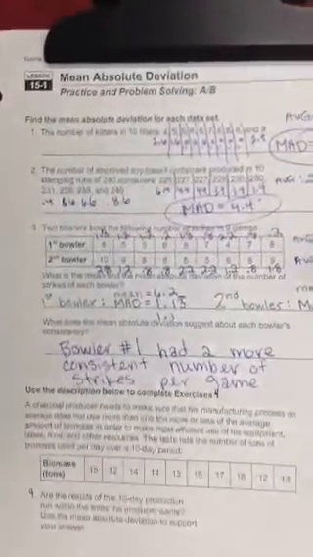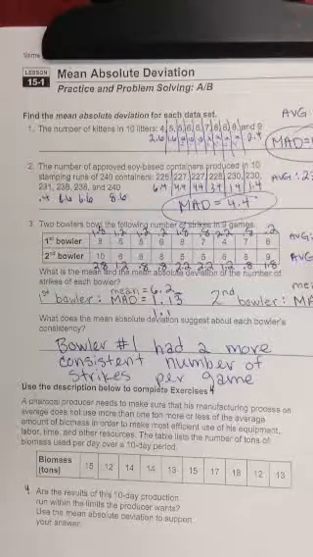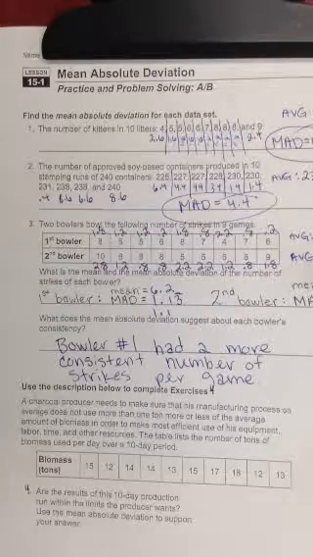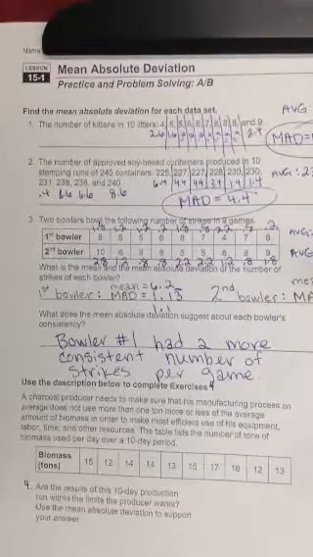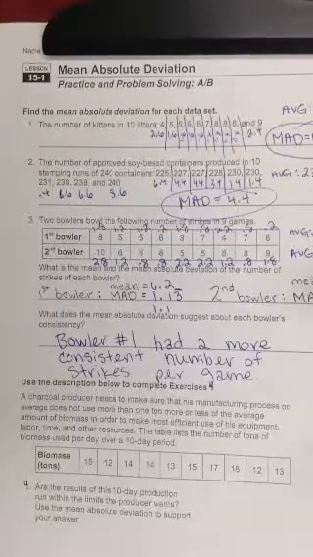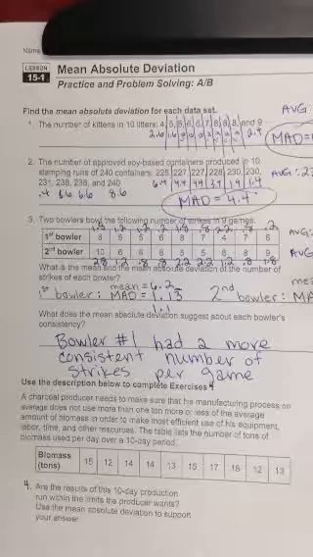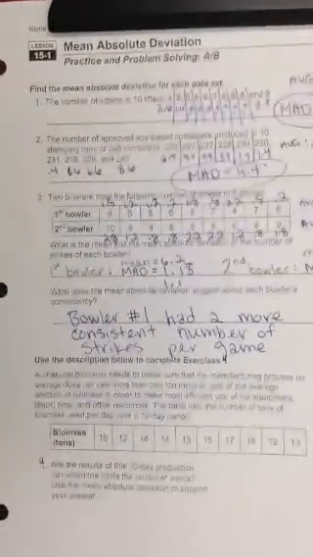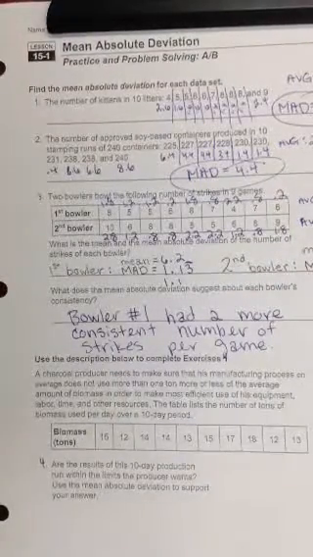The last problem says a charcoal producer needs to make sure that his manufacturing process on average does not use more than 1 ton more or less of the average amount of biomass in order to make the most efficient use of his equipment, labor, time, and other resources. The table lists the number of tons of biomass used per day over a 10-day period. So this problem never said what is the mean absolute deviation.